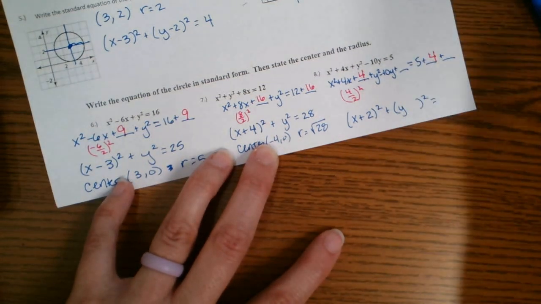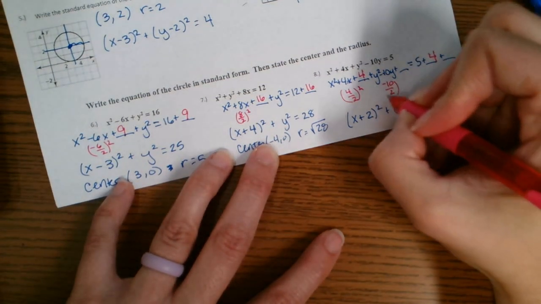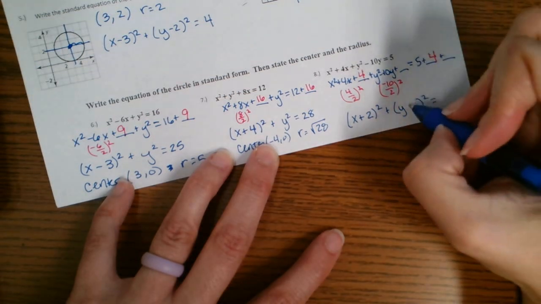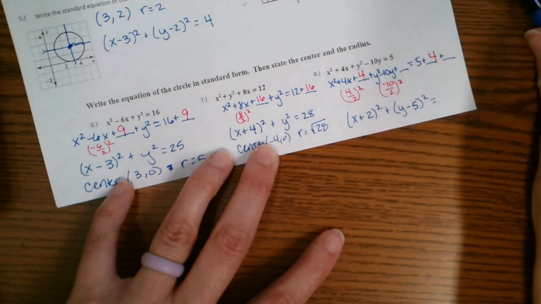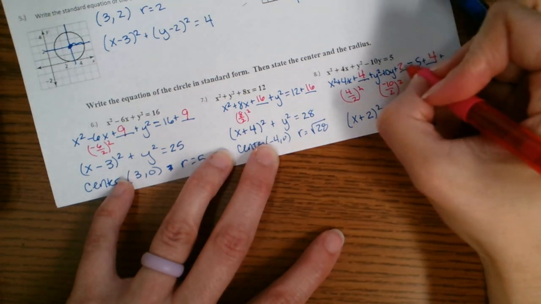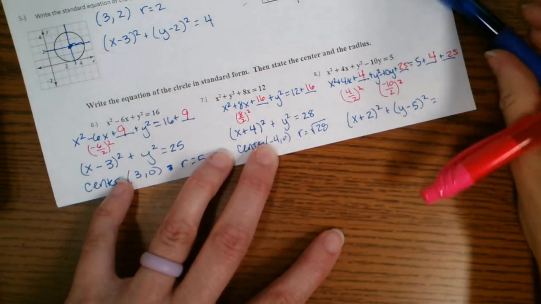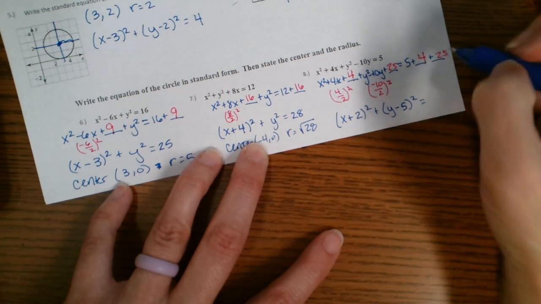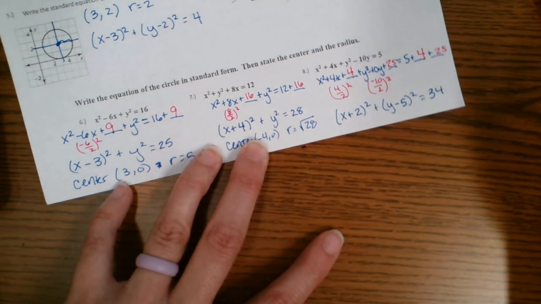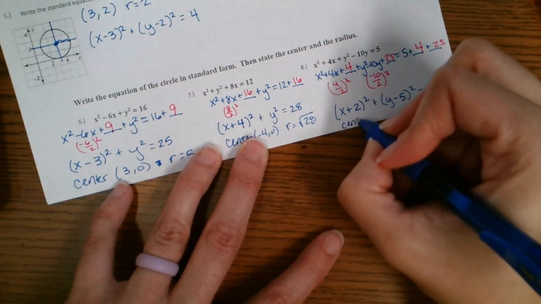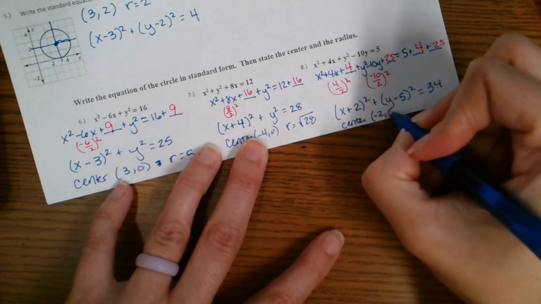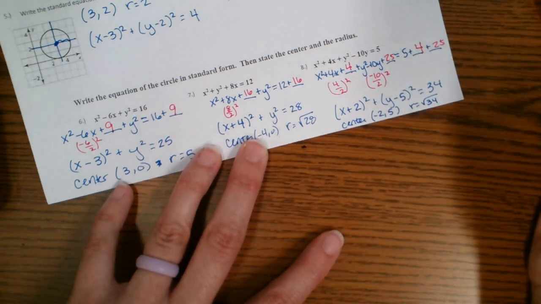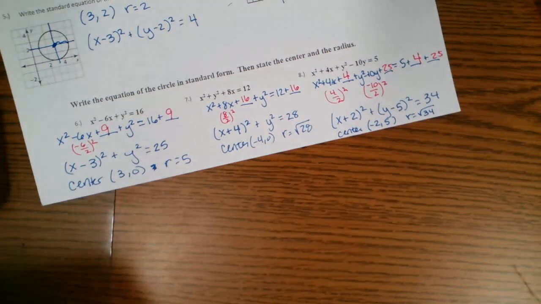Then I'm going to have to take half of 10 and then square it. Half of 10 is negative 5, so that goes here. When I square that, I get 25, so that goes in both of the blanks. And then I'm going to add up everything from this side. I get 34. So my center is at (negative 2, positive 5), and the radius is the square root of 34. Alright, that's all the practice for 10.7.